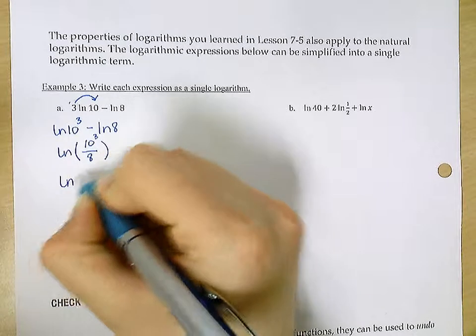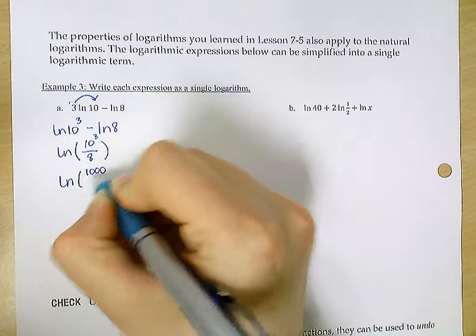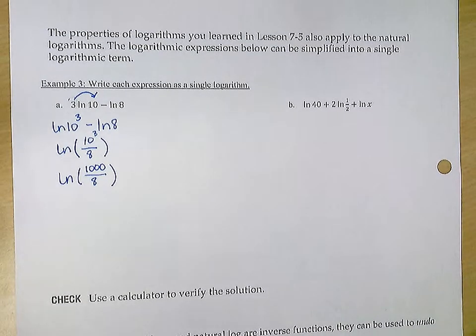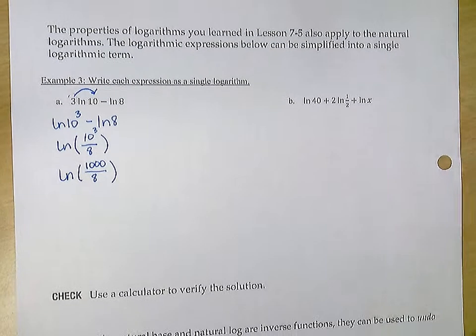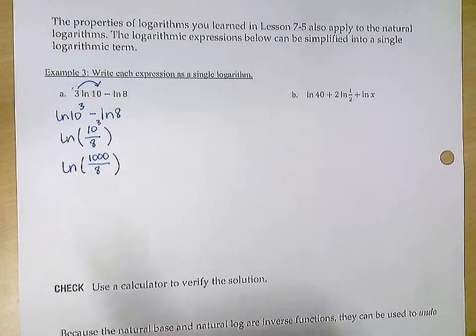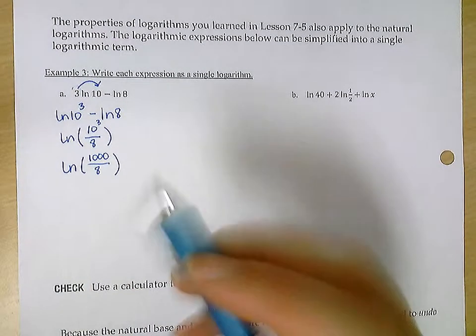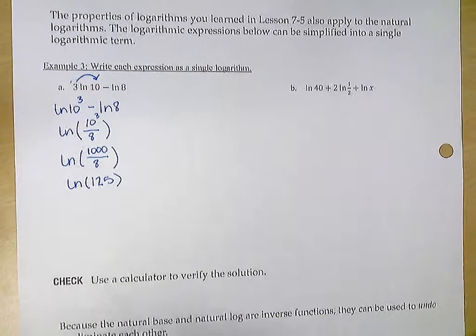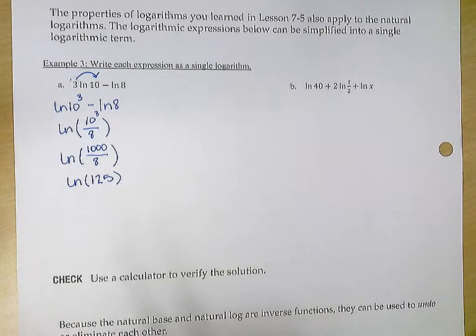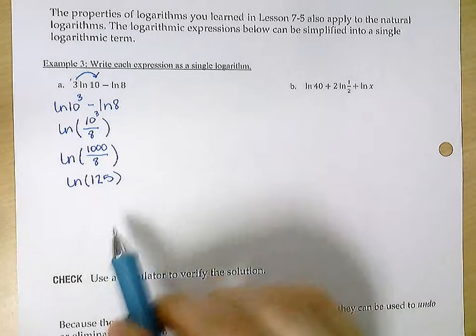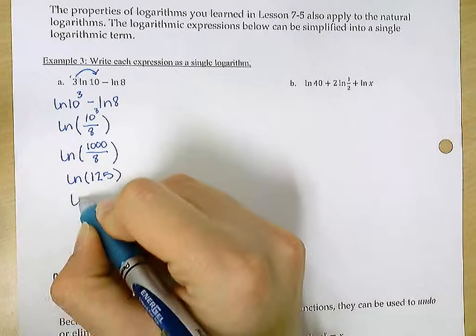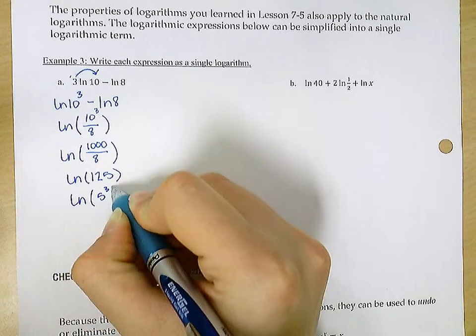Okay, 10 cubed is 1,000, divided by 8. One thousand divided by 8 is 125. Now, I'm okay if you leave it like that. However, I can simplify this a little bit more. So I know 125 is 5 raised to the third power. So I could write this as natural log of 5 to the third power.